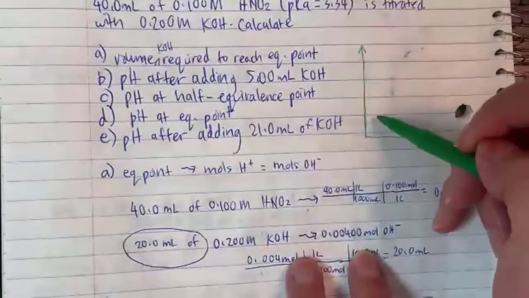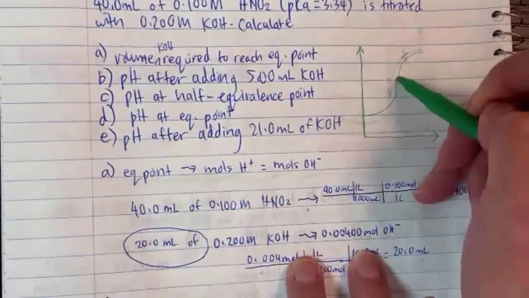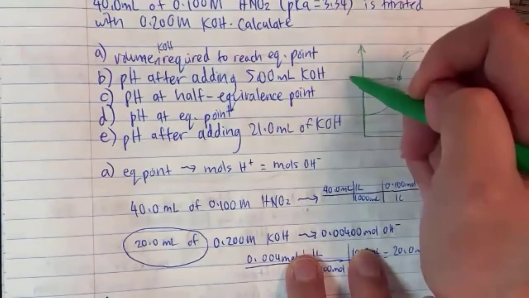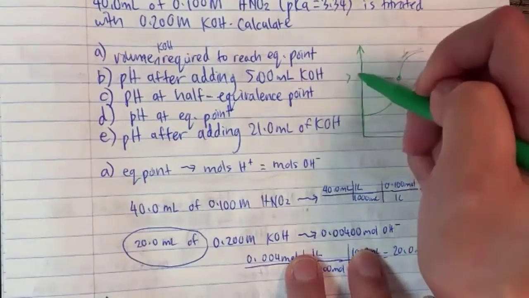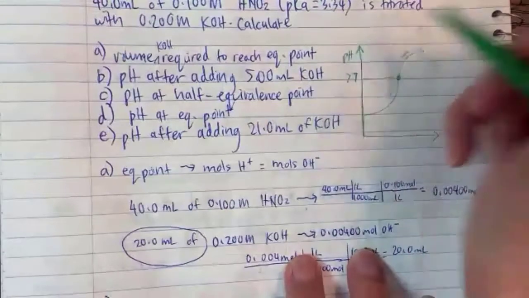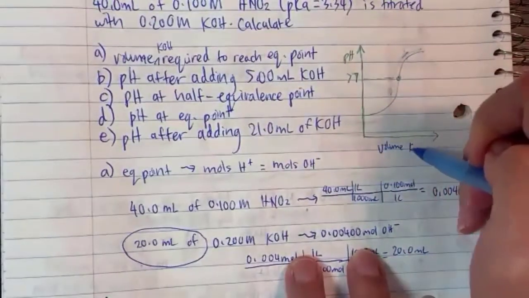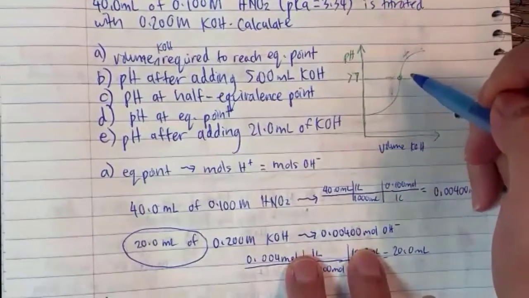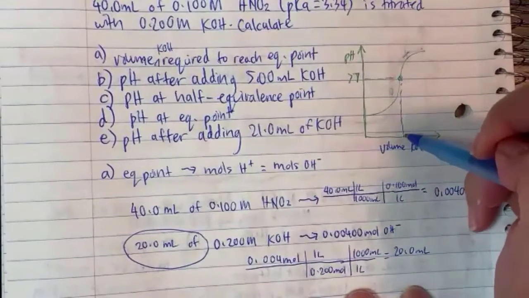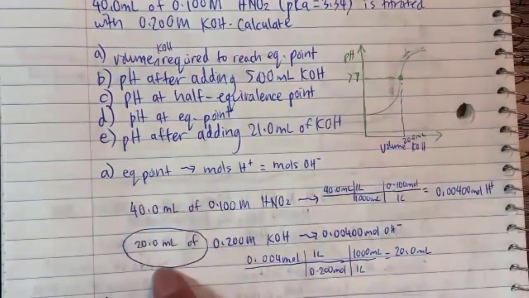It's a weak acid with a base, and then you jump up. The equivalence point here is higher than 7. And this is the volume of KOH added. So we just learned that the equivalence point volume was 20 mL. Right? We just calculated that part.